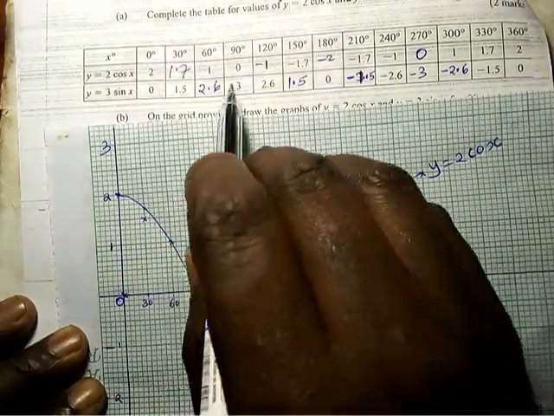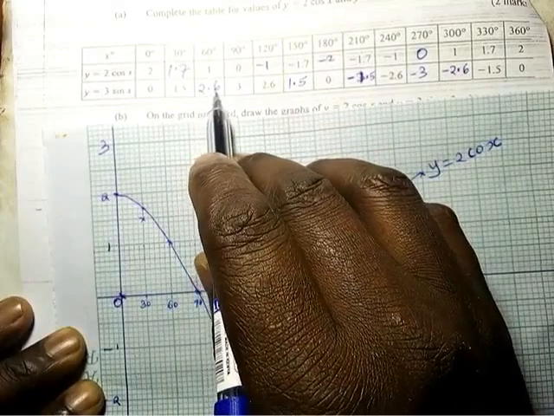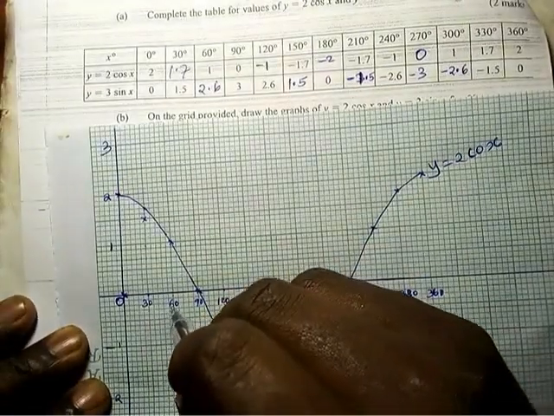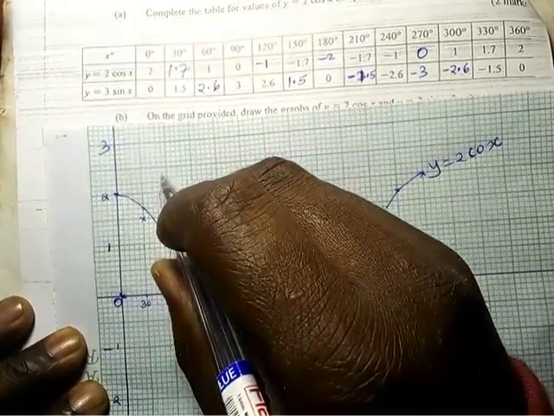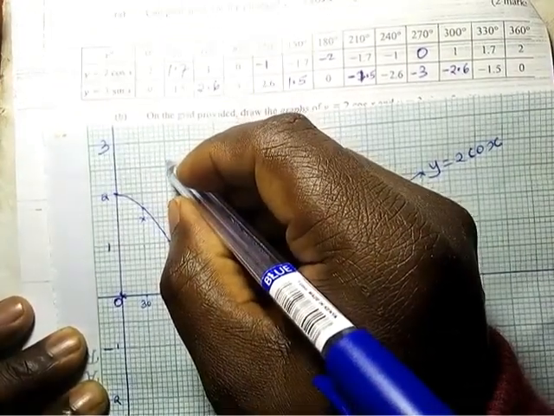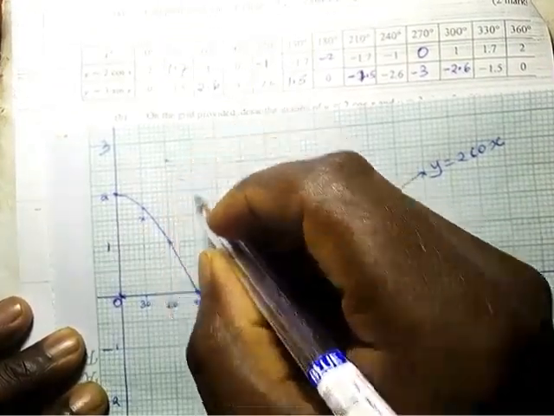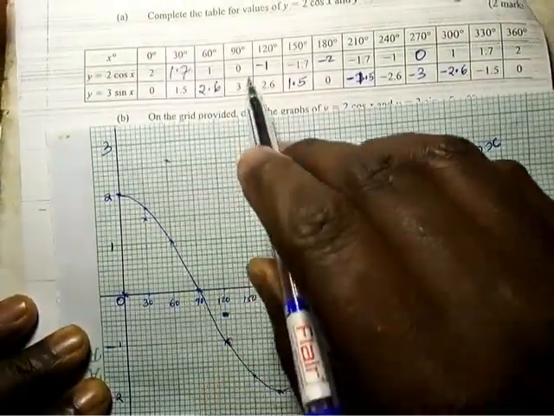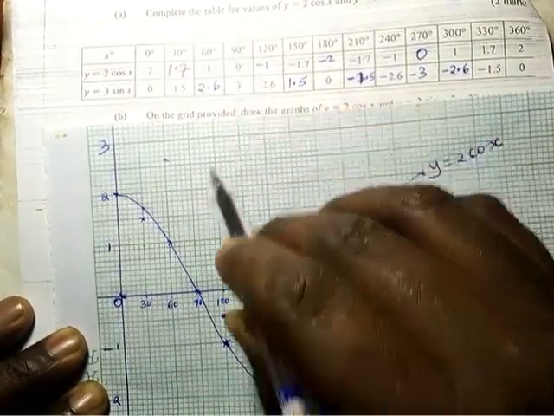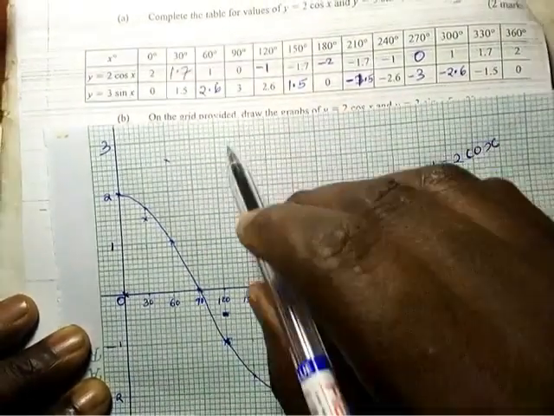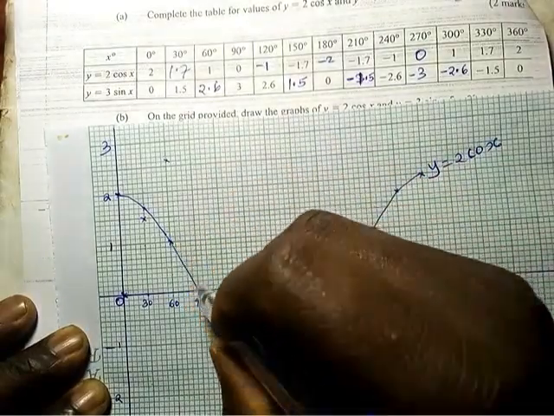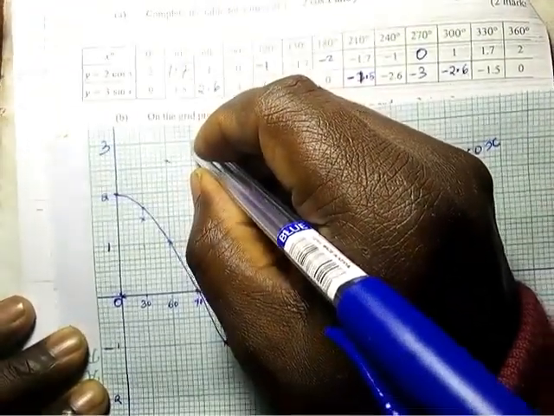When x is 60, this one is 2.6, that is 2.6 there. When x is 90, this one is 3, maximum 3.